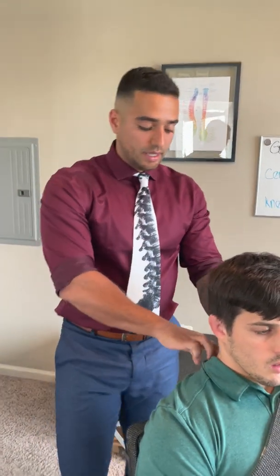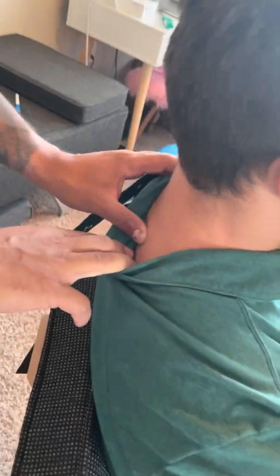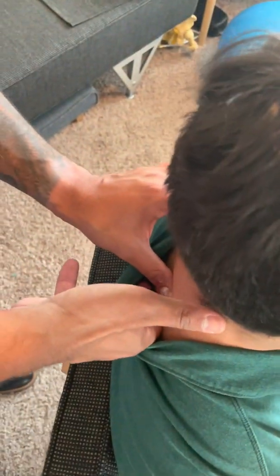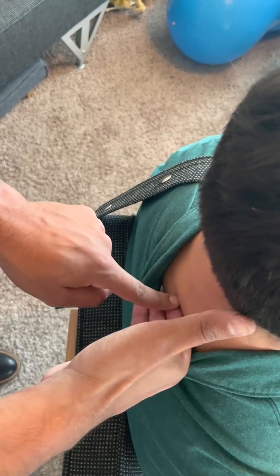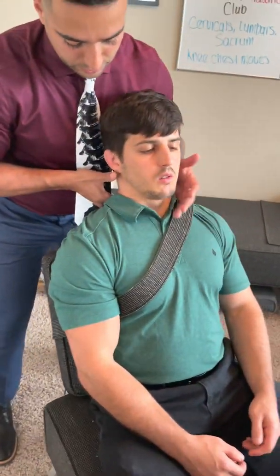For a PLI, I'm sorry, I'm on the lamina now. Same idea. I find that C7 spinous, tissue pull up and over, and then get my contact. That's the spinous right there. I'm on the lamina, which is right next to it. Same idea, bring his head back to neutral, right there.